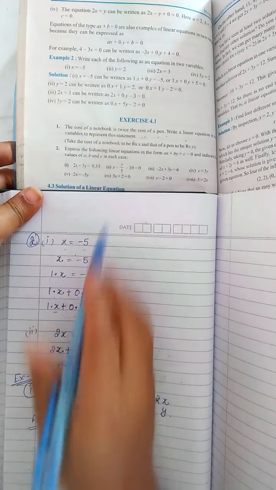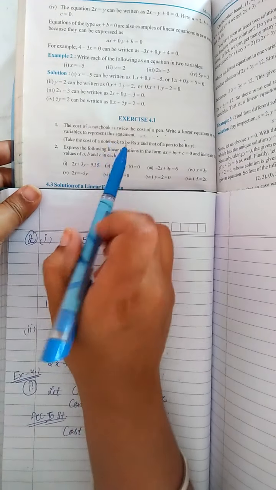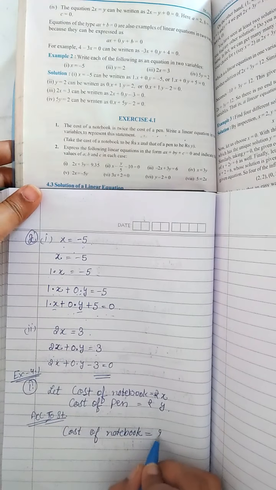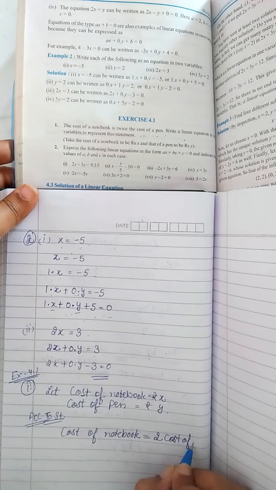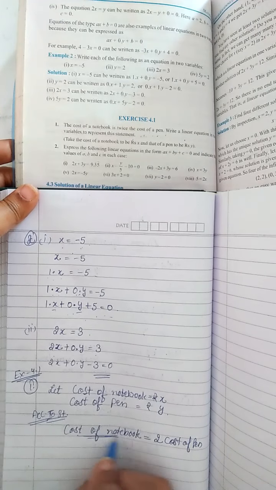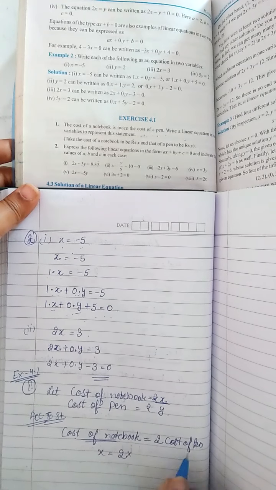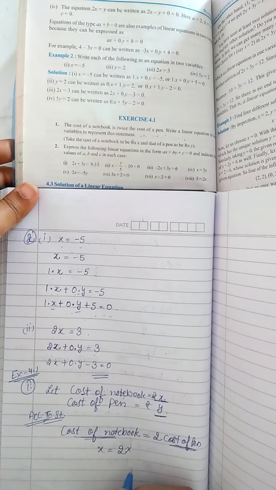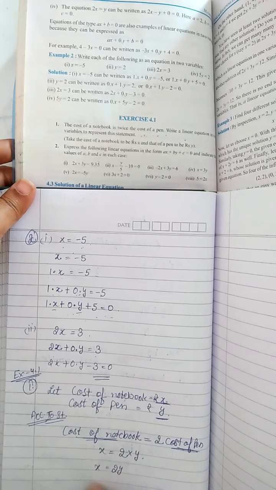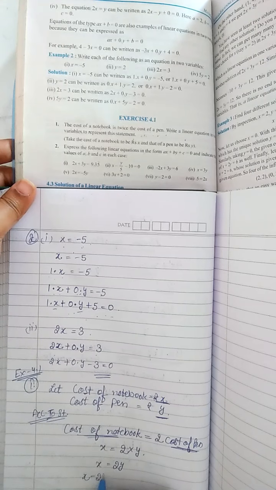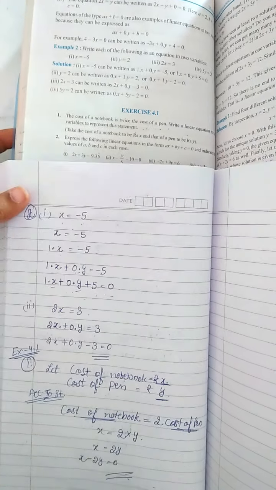is, what is the meaning of is? Is means equal. Twice means 2 times the cost of pen. So what is the cost of notebook? Cost of notebook is x, is equal to 2 multiplied by the cost of pen, which is y. So x is equal to 2y. Now take this on this side. x minus 2y is equal to 0. In this way we can write it.